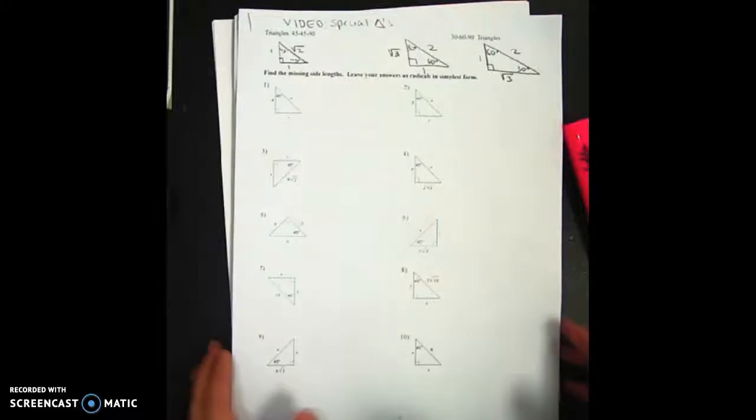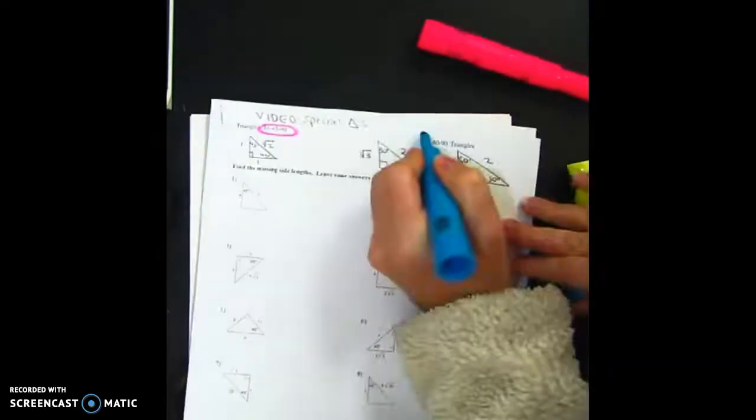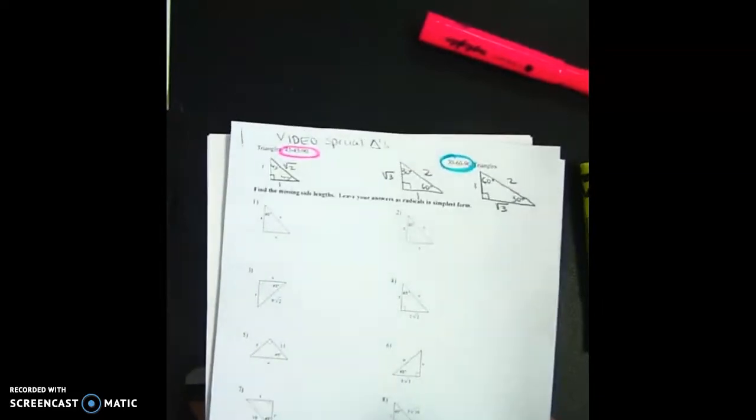All right, so this video is about 45, 45, 90 triangles and 30, 60, 90 triangles. So I need you to do me a favor. If I highlight it, you highlight it. If I don't highlight it, don't highlight it. Okay? So these are special triangles.